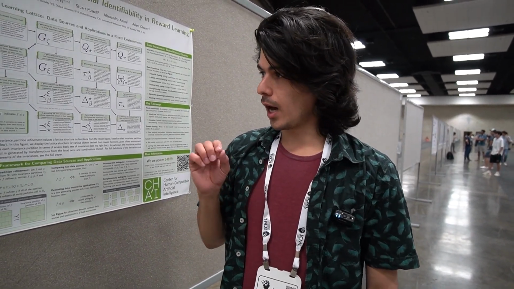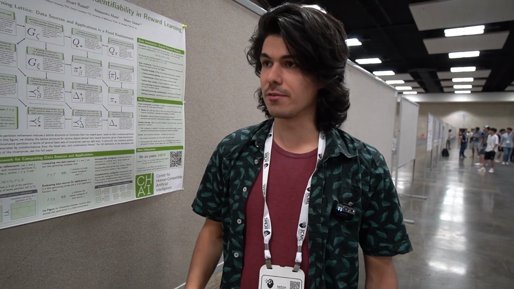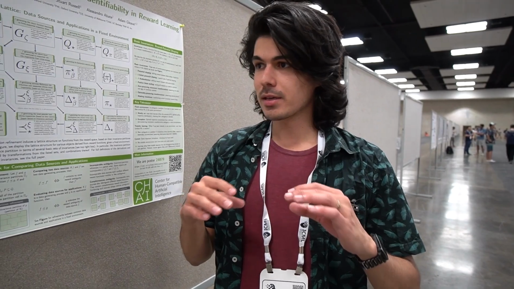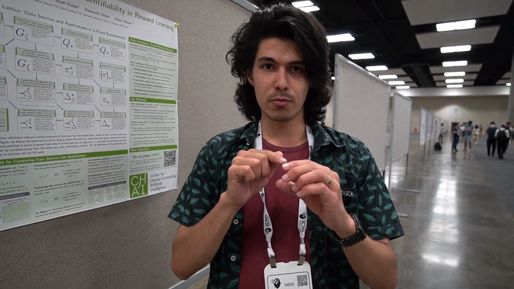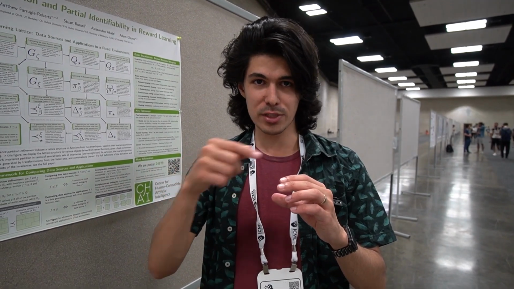So our main contribution was to study a bunch of different data sources that you could have and to figure out which reward functions lead to indistinguishable data. So you have a space of reward functions, and certain sets of reward functions within that space where all of the reward functions in that set lead to the same observable behavior. That's an identifiability problem, because if you then want to learn which reward function generated your data, you can't figure out within this set which one it was. Does that make sense? Yeah.